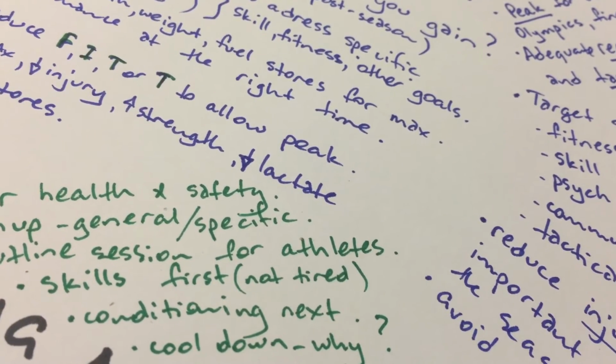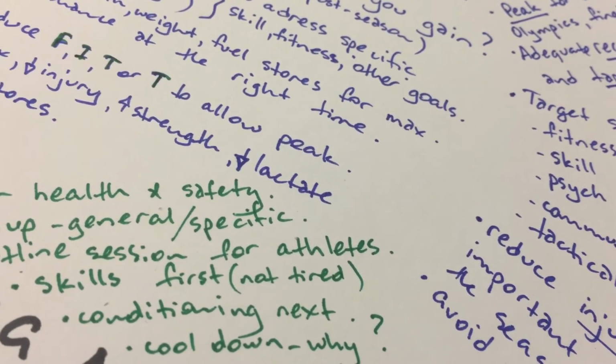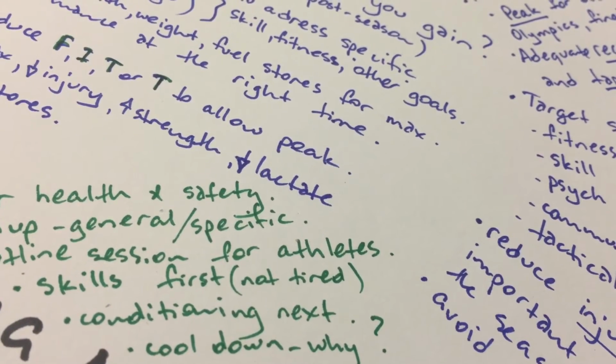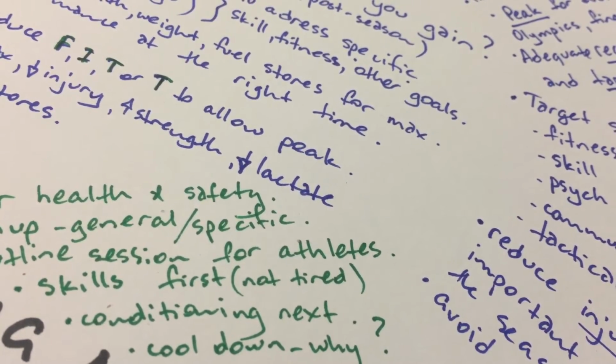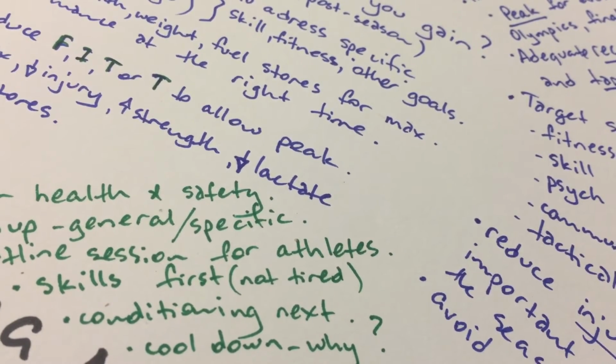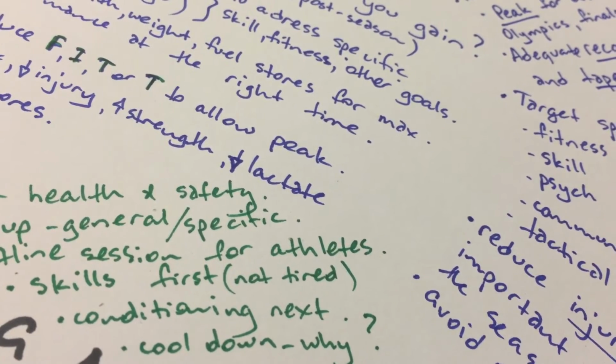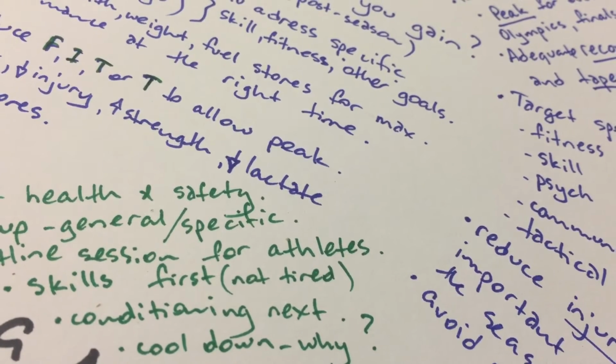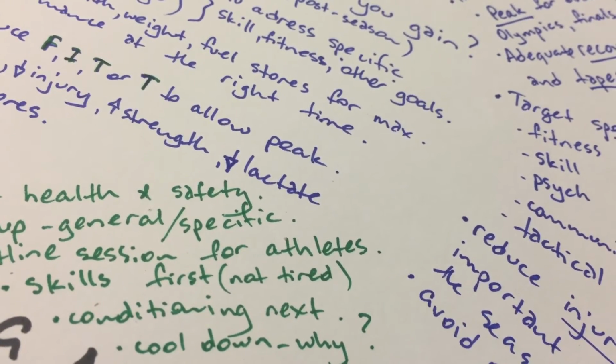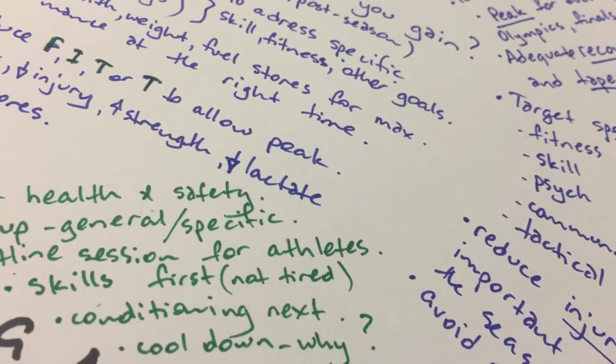What is it that you want to build back up? Your fuel stores. What is it that you want to remove? Waste products. What is it that we want to restore? We want to restore immune function, so we do an active cool down. If you just go and sit down, your immune function will stay down. You're likely to get sick within the 2 hours after the training session.